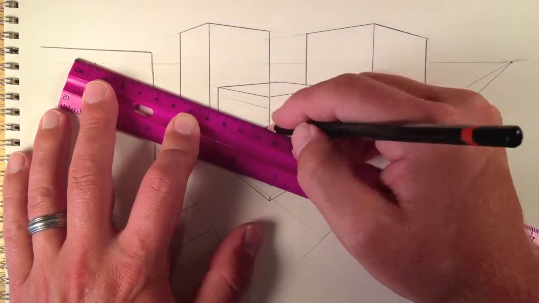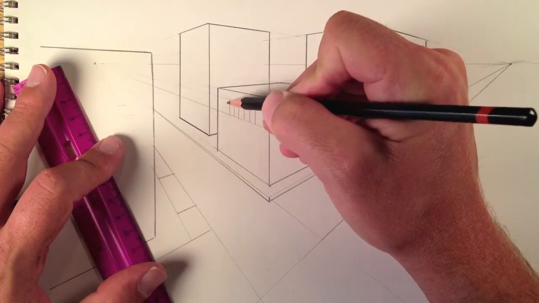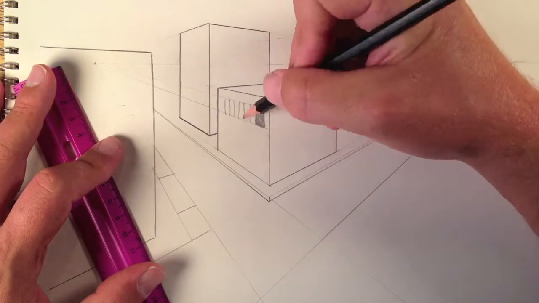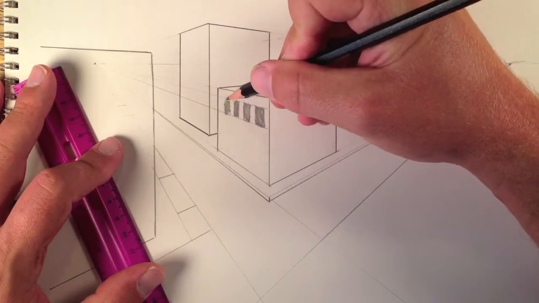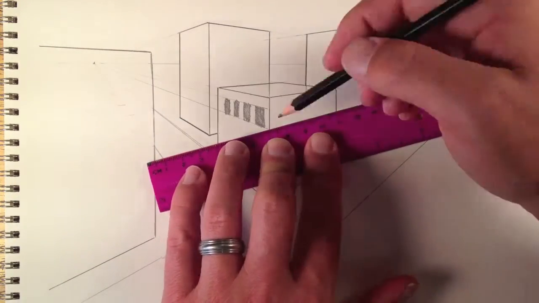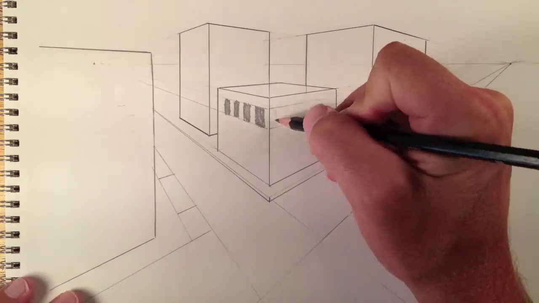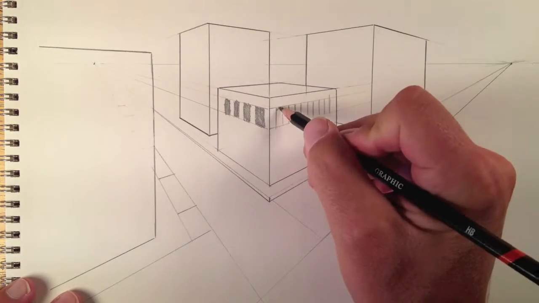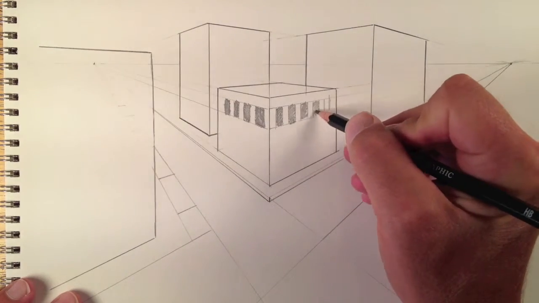Now let's add some windows to the building. First, we're going to draw two lines to the vanishing point on the left side. Then we're going to draw a series of vertical lines to indicate where the windows end and the next window begins. I'll add a bit of value inside of these shapes to create the illusion of the windows. Next, I'll do the same thing on the opposite side. Again, two lines to the opposite vanishing point this time. Then vertical lines to indicate the windows, and a bit of value to create contrast.